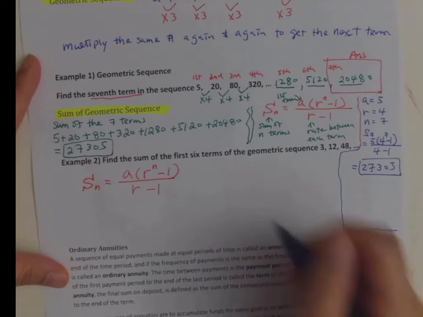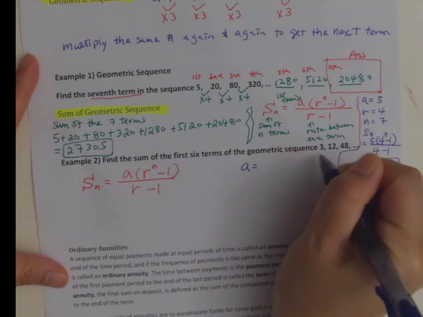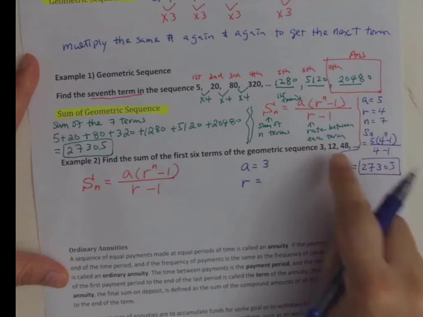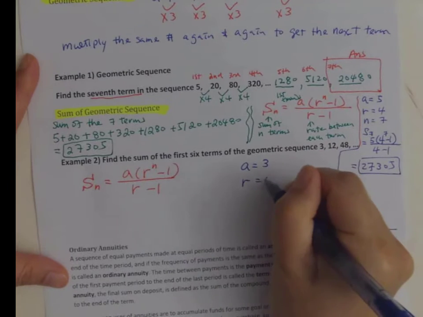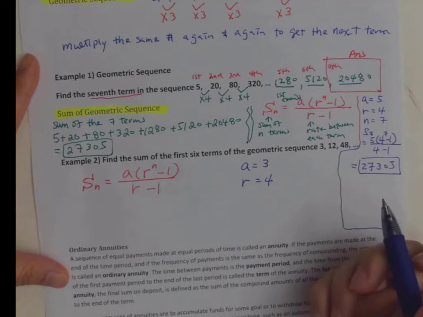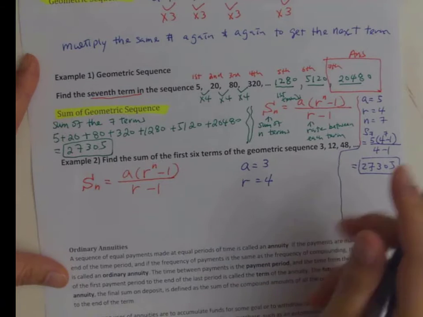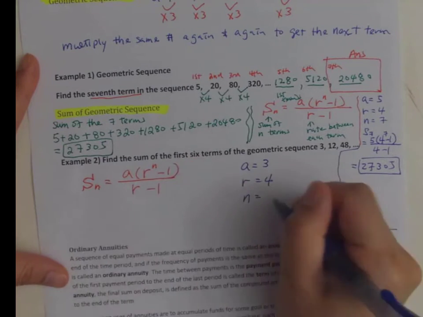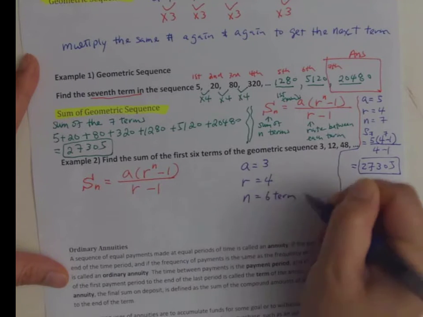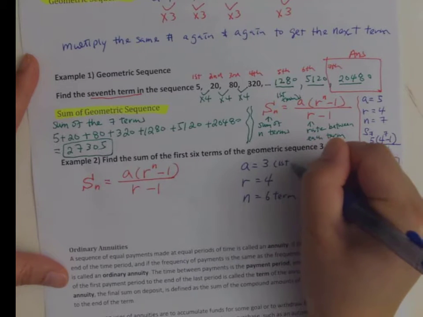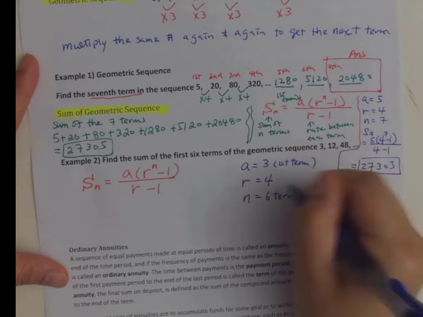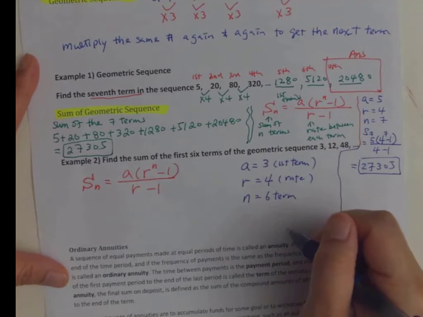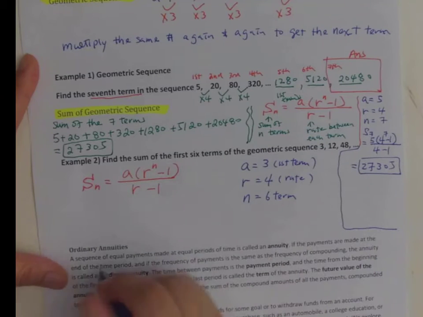Okay, if you're ready, I know a is the first term, which is 3, right? And then r between them, 3 times 4, right? So 4 is r again. And then how many terms do we have? n will be 6 terms. So 6 terms we want. This is the first term, 4 is the rate, and 6 terms is n. That's all I need, right?